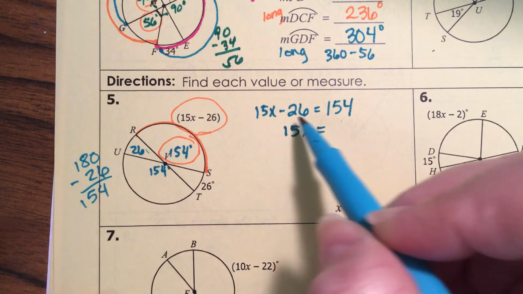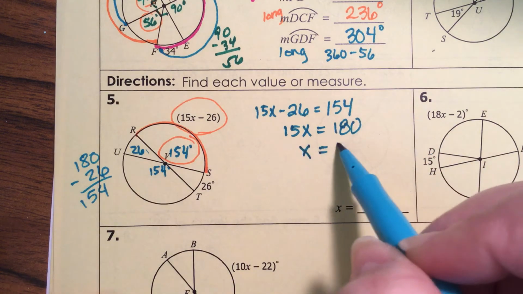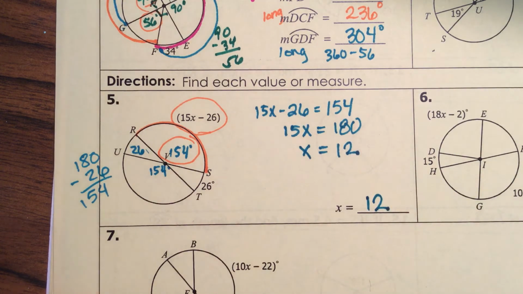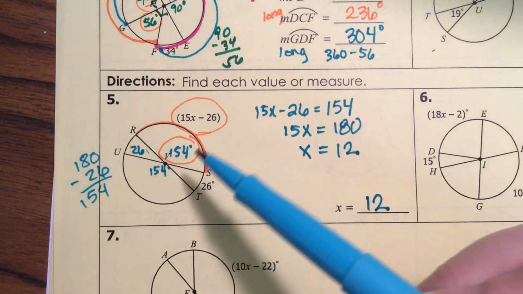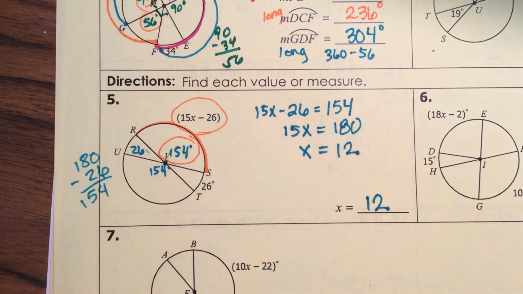But if we add our 26 to both sides, we get 180. If we divide by 15, we get 12. It simply asks us for x, so I don't have to plug it back in. I'm done. So these were equal because this was a central angle. We found it by subtracting from 180, and then we set those equal and solve for x.